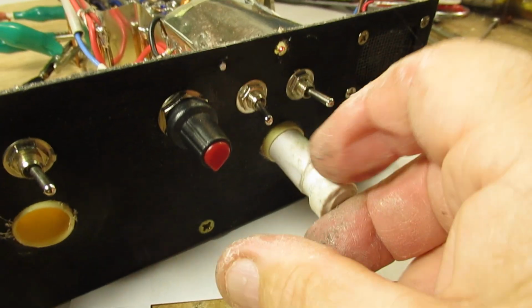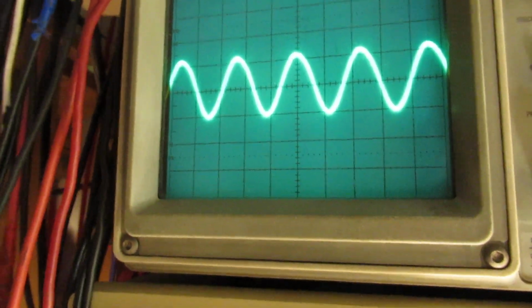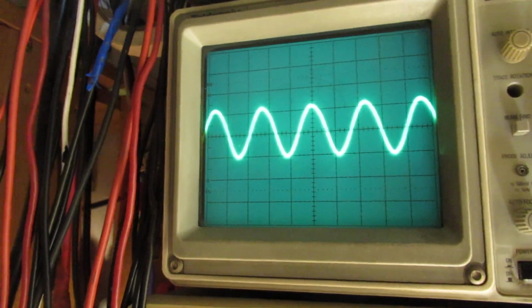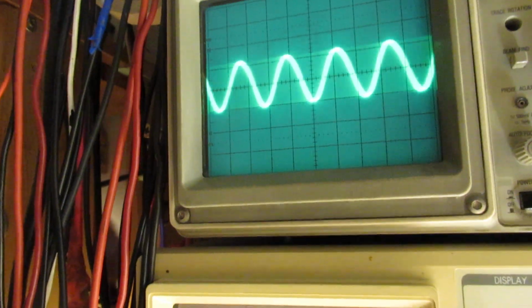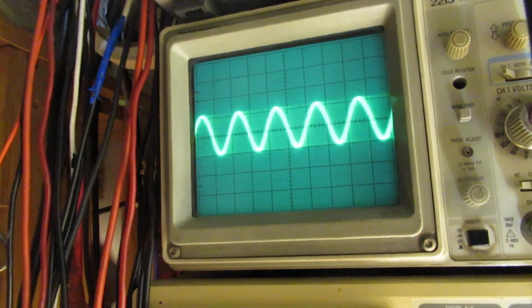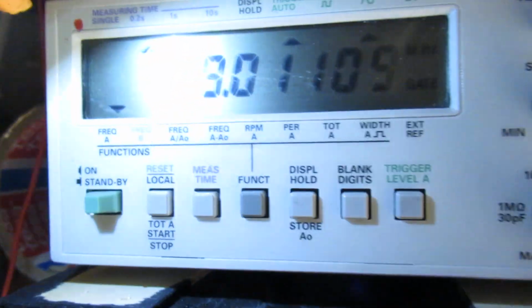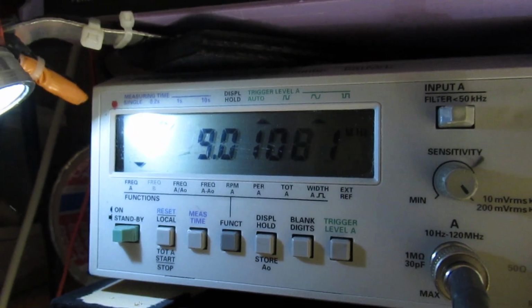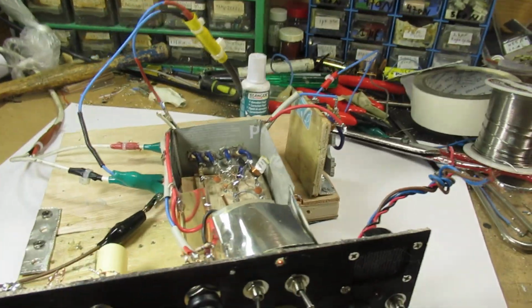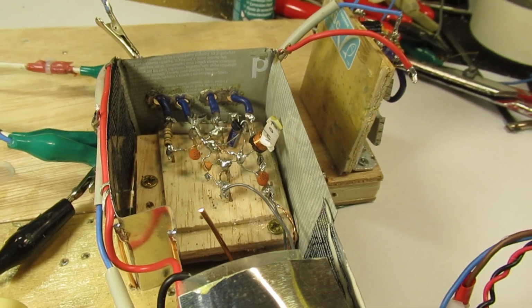So let's see. I push it now here. Let's look at the sine wave. The frequency of course changes. And this is coarse. We are now on 9.0 megahertz for the local oscillator. That's what I mean, the local oscillator. That local oscillator is of course for a big part responsible for how such a superhet can work.